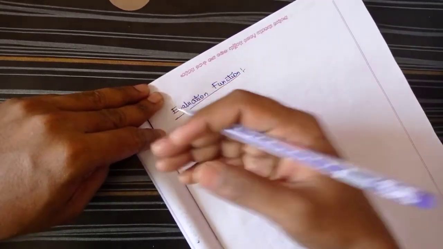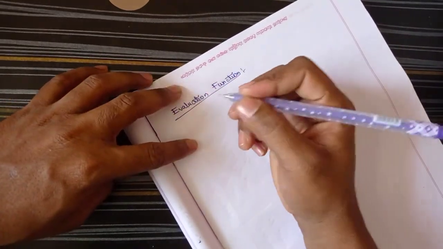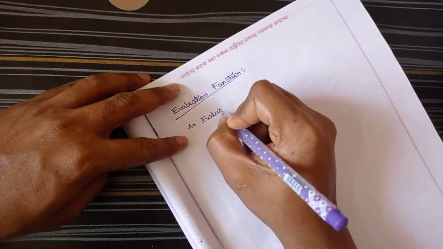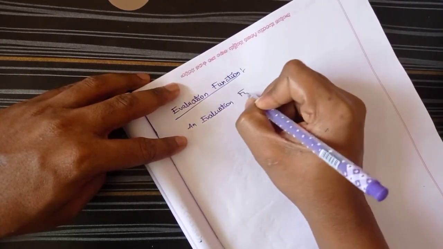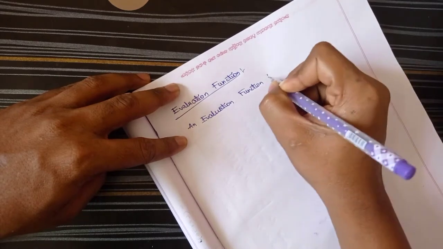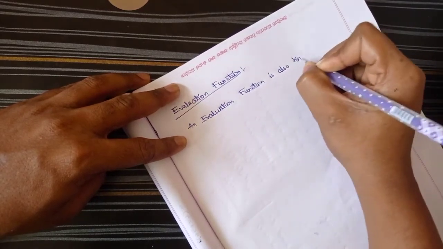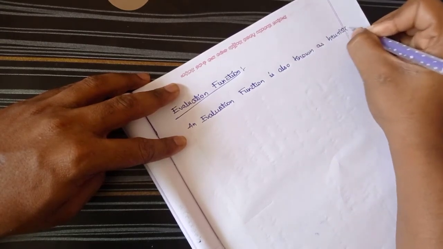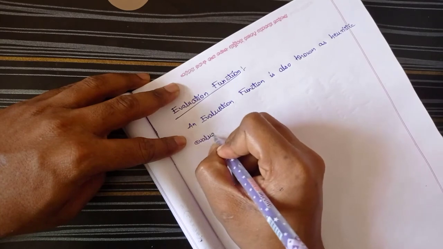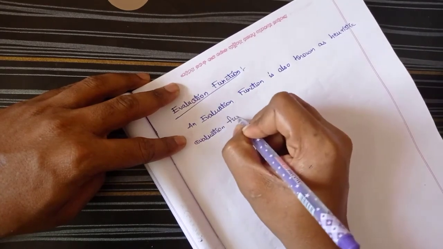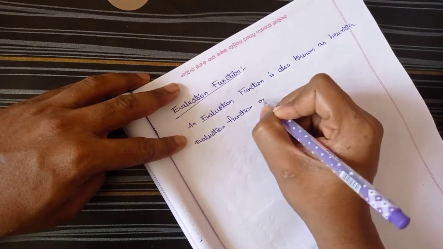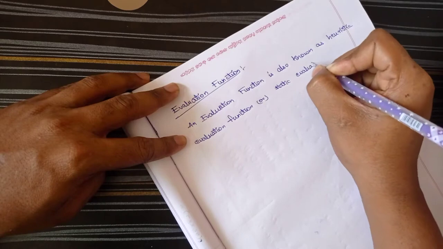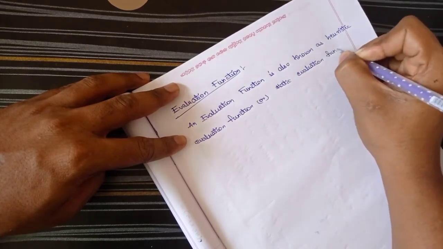So what is an evaluation function? I already told you that it is also known as the heuristic evaluation function, or static evaluation function.